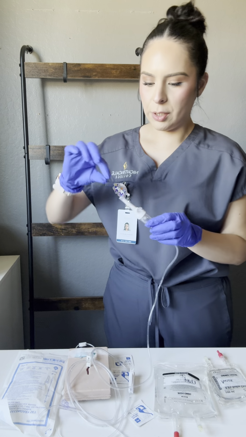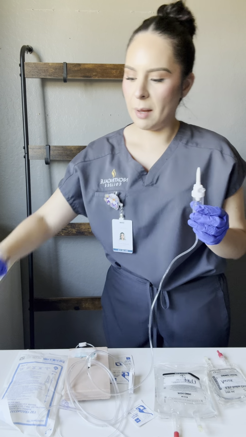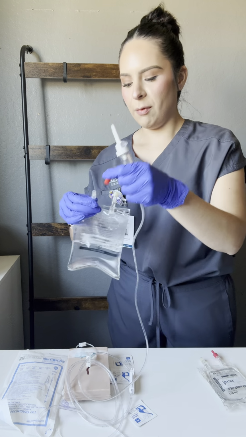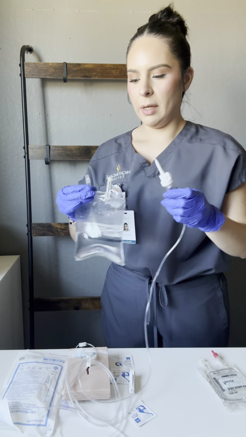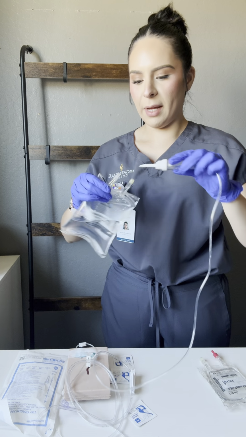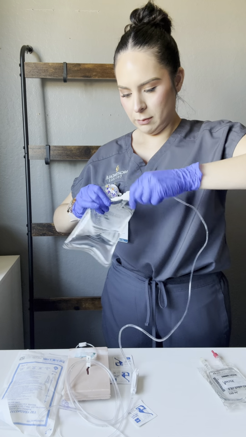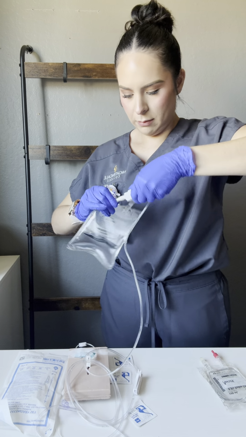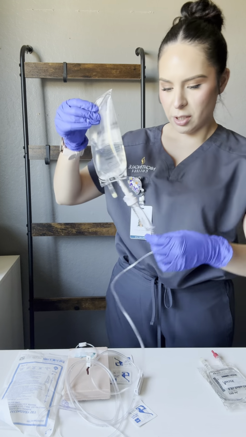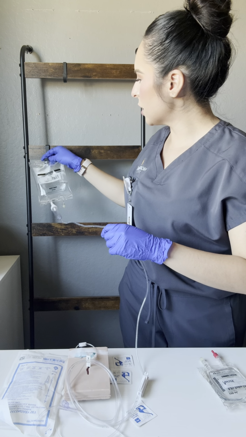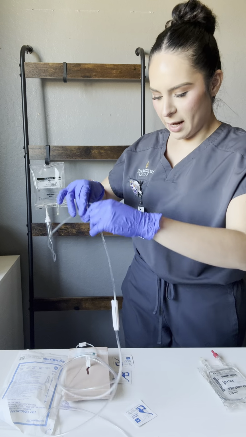So I am going to remove the end cap from my spike, and then remove the end cap for my fluid. And then I'm going to spike the bag. I'm going to want to make sure that I'm hanging my fluid at least 30 inches above my patient's IV site.